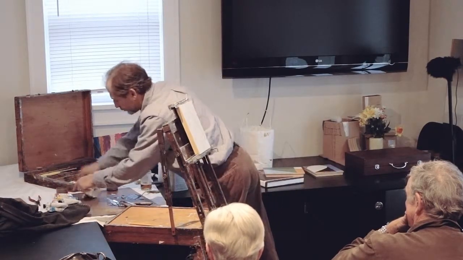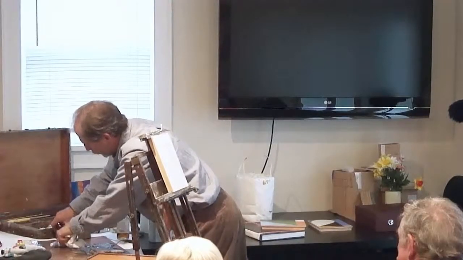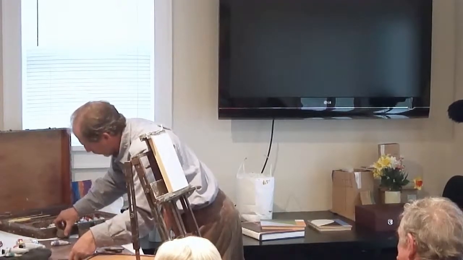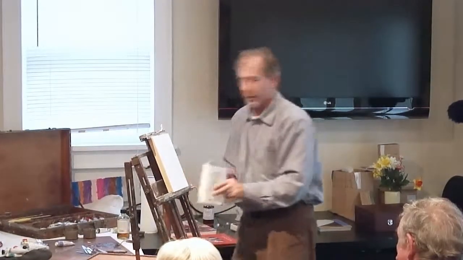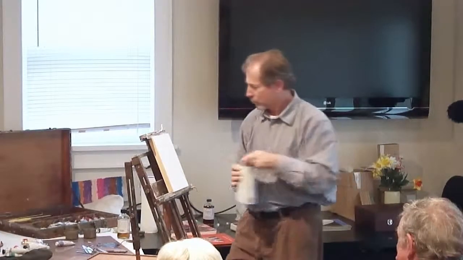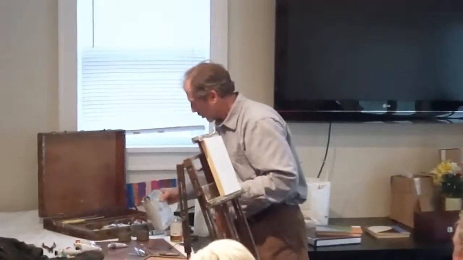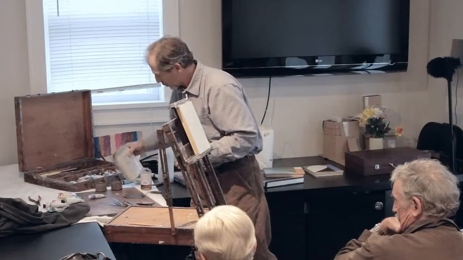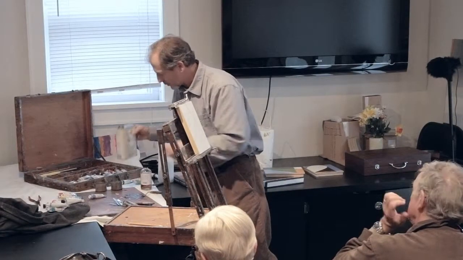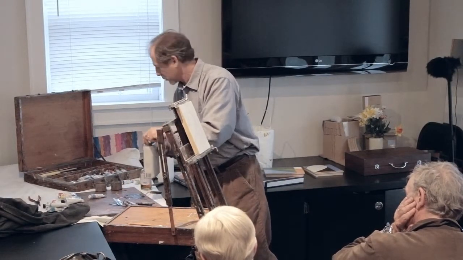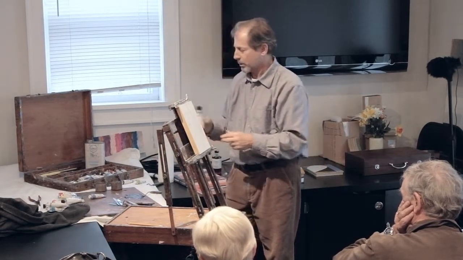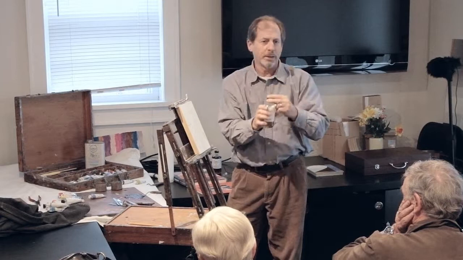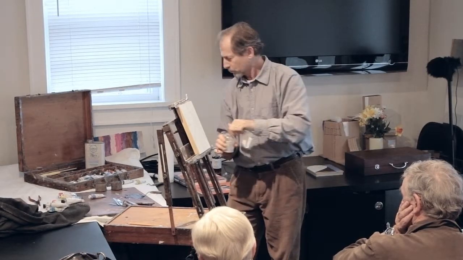And I'm going to put in a thinner. This is an odorless thinner that's made by Gamblin, because we're inside here. And I'm going to use an alkyd-based medium.